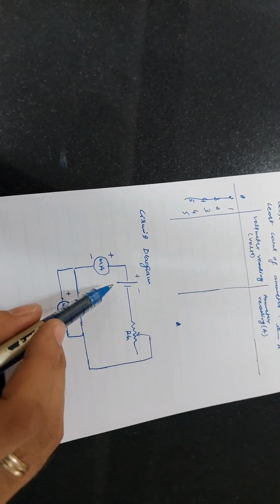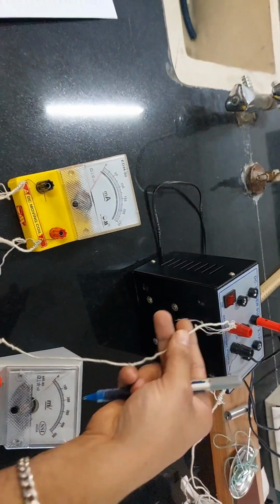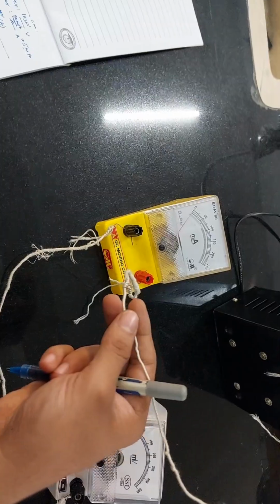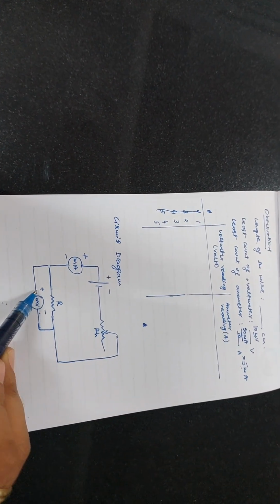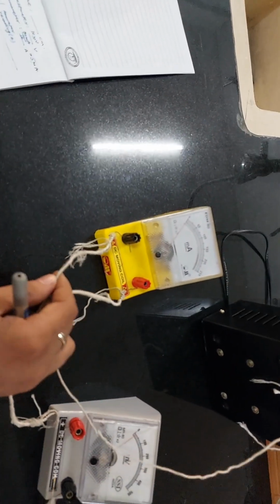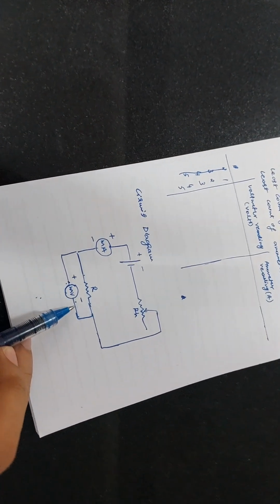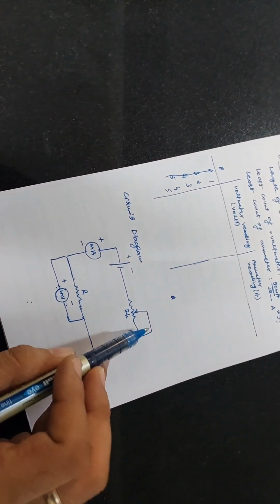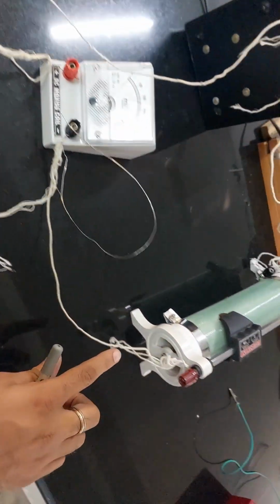Now I have to make the other connections, that is from battery positive to ammeter positive. Then ammeter negative is going to voltmeter positive, and then voltmeter negative is going to the rheostat.